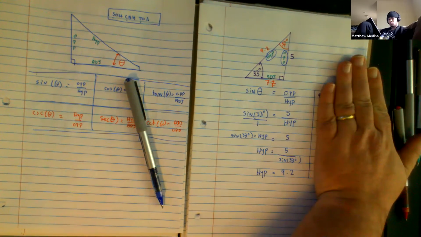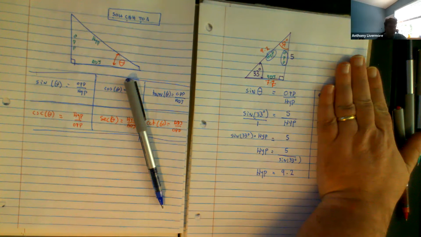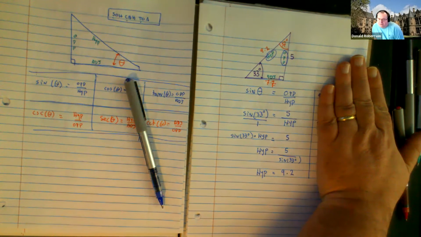Couldn't you do the tangent of 33 is equal to 5 over the adjacent? I could. And I could have done the cosine of 33 is the adjacent over the hypotenuse as well. So the last side has got lots of ways to find it.